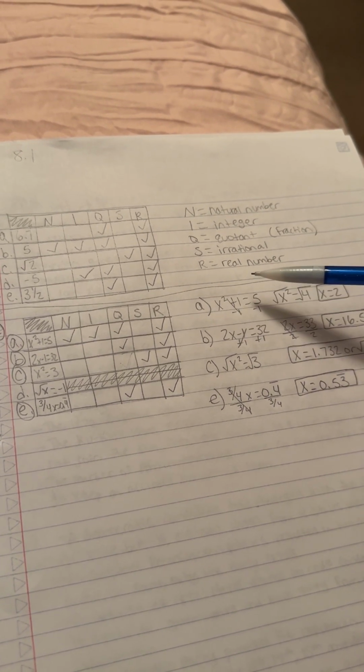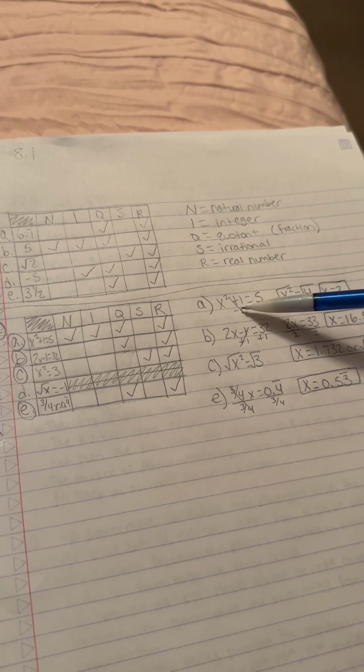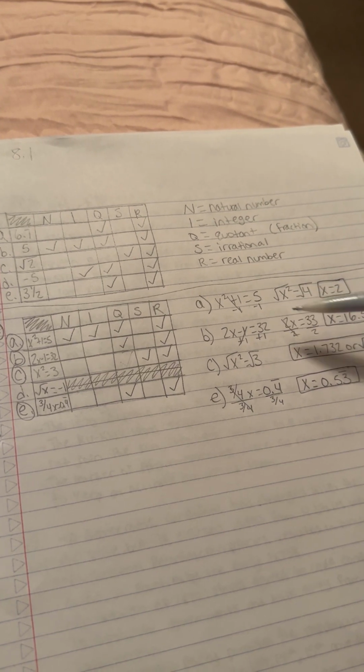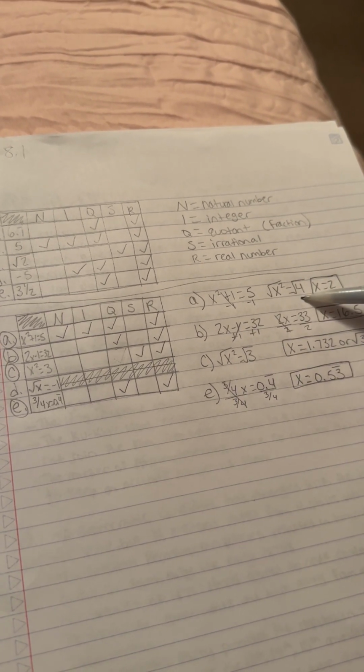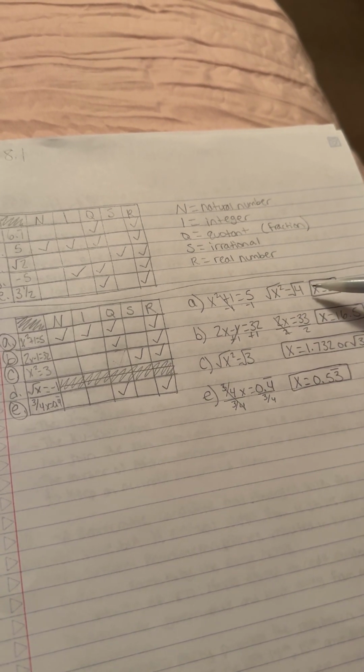So for item A, it is x squared plus 1 equals 5. The first thing I needed to do was get x by itself on this side of the equal sign. So I subtracted 1 from each side. That gives me x squared equals 4. To get x by itself, I have to square root each side. When I do, I get x equals 2.